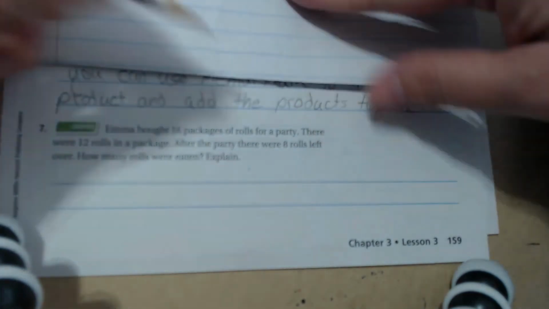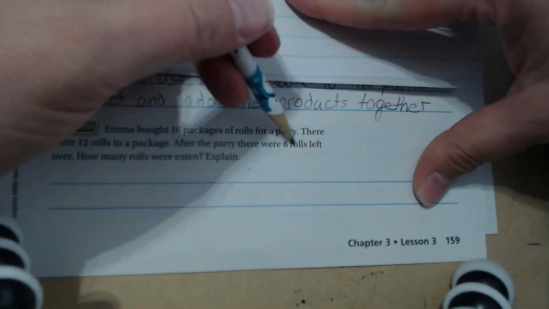Now she has 8 left over. Remember, it says after the party there were 8 rolls left over. How many rolls were eaten? So we're going to do some subtraction. First we need to regroup. So he takes from the 9, makes it an 8, gives it to the 2, makes it a 12. 12 minus 8 is a 4, 8, 1.